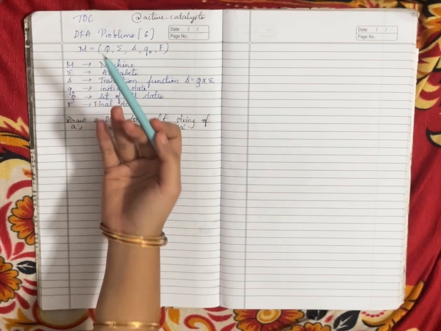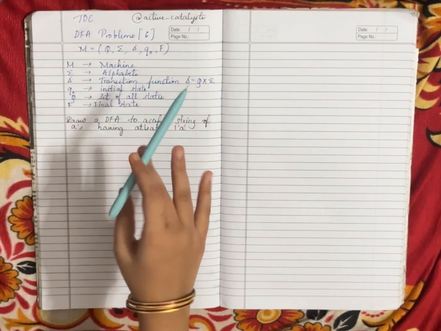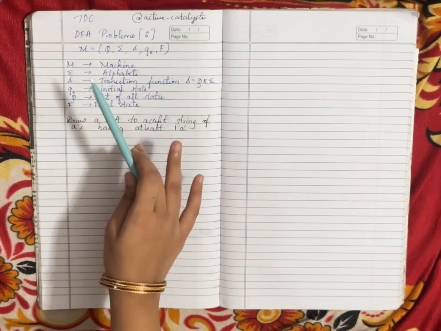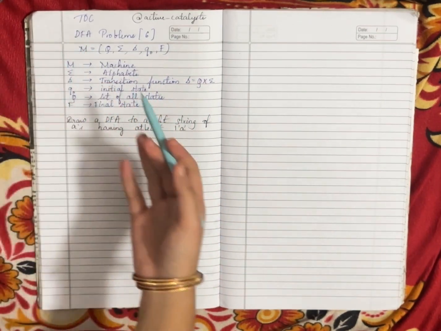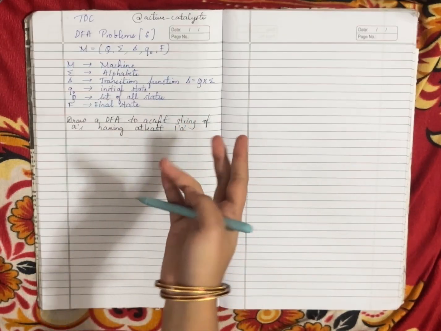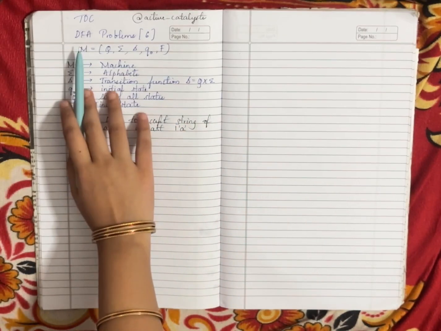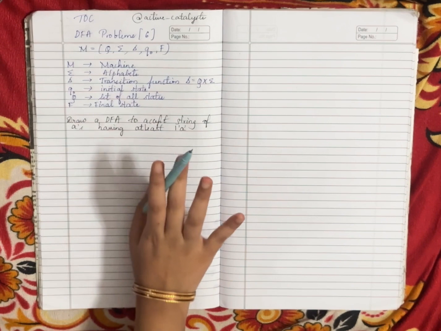First of all, what is automata? Automata is nothing but the machine. So machine which can accept finite number of inputs and the value can be determined. So that is called as deterministic finite automata.